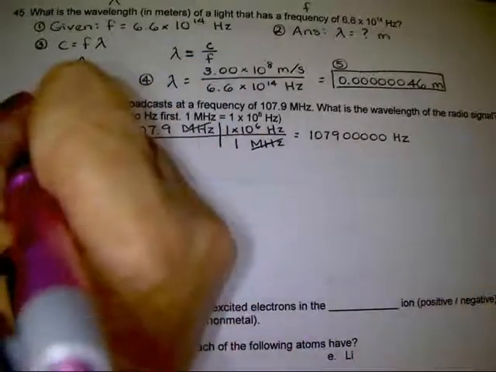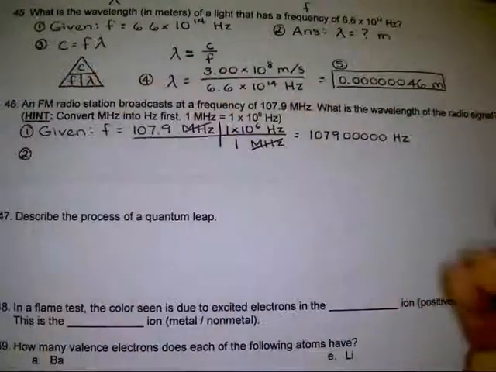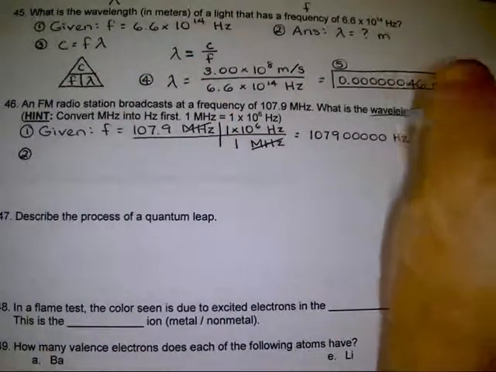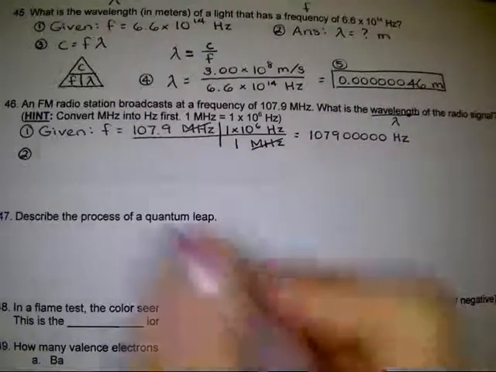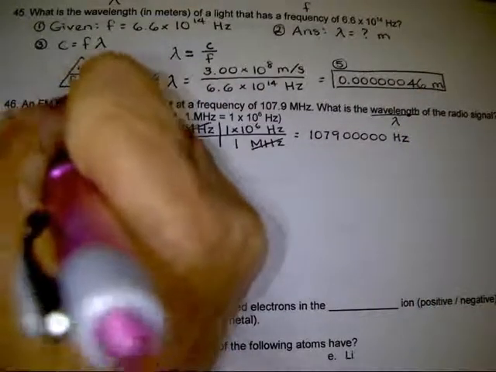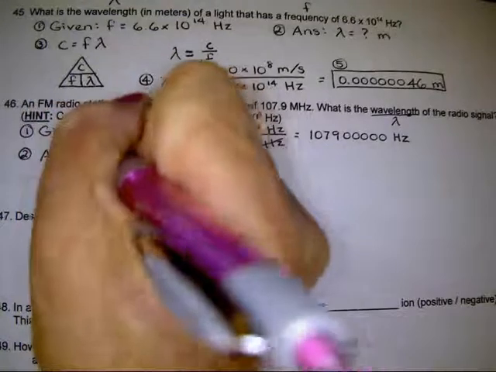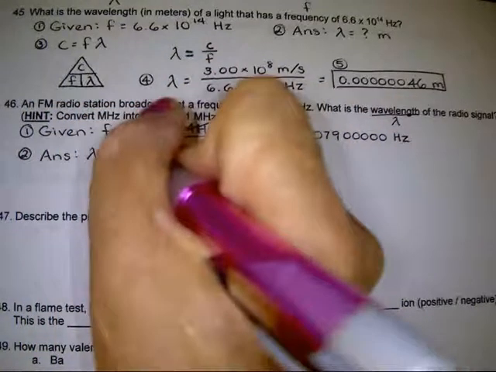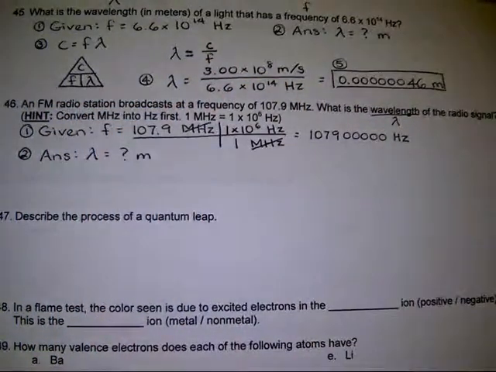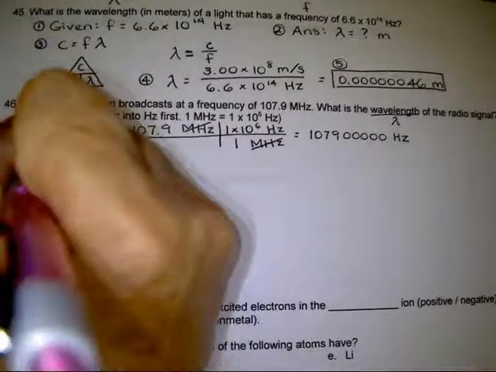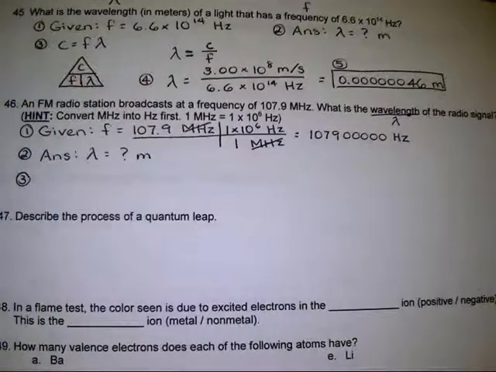The answer that I'm looking for is the wavelength. It's right here. It says what is the wavelength? That's lambda. So lambda is going to be measured in meters. Alright, and then all I have to do is look up the formula on the formula chart. I have F and lambda.